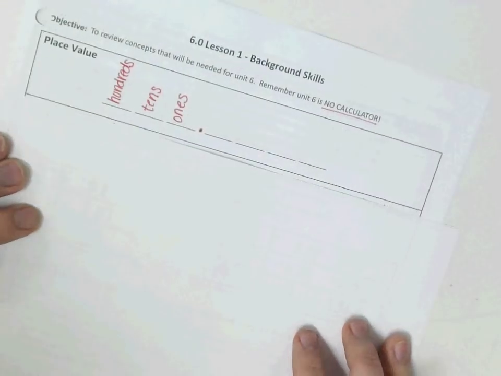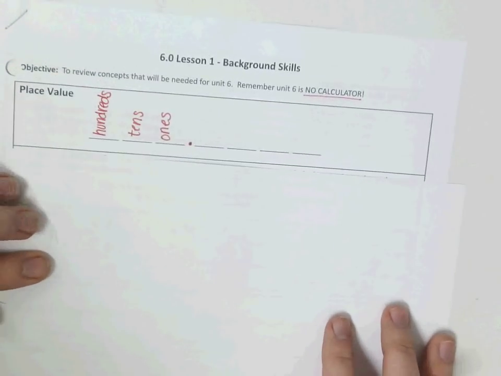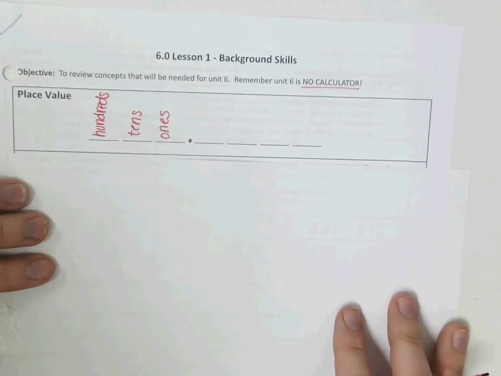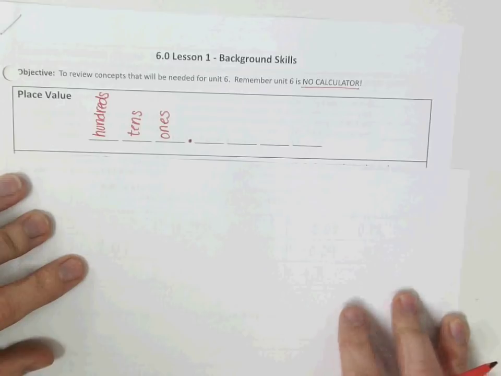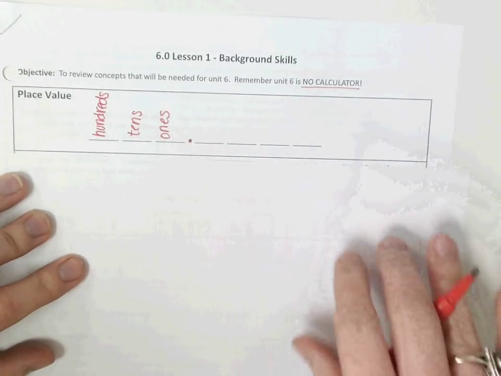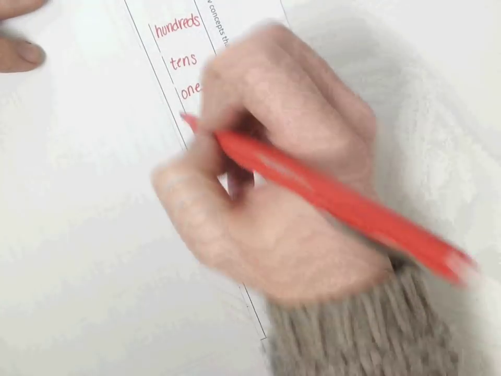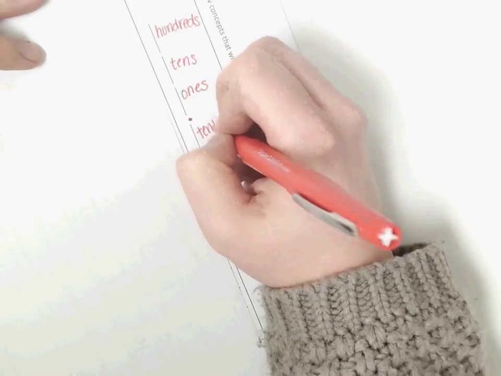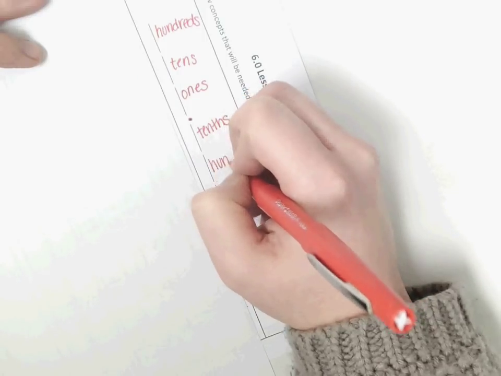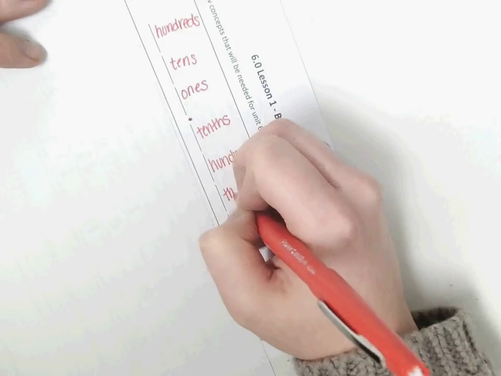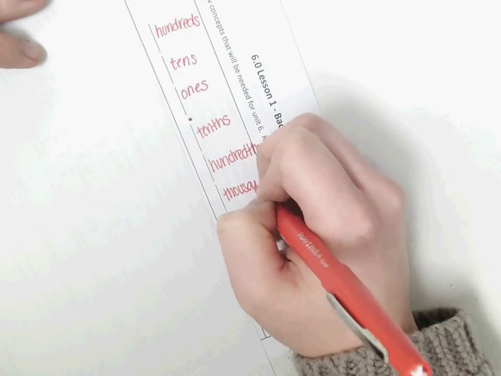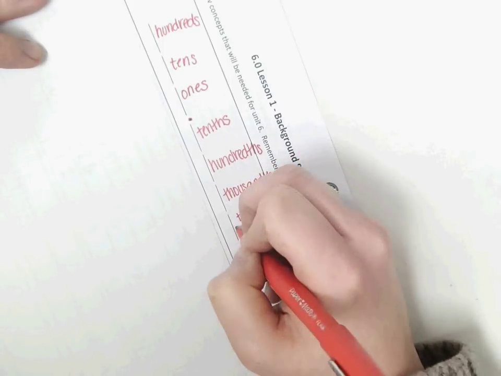But what we really need to look at is the places after the decimal, because these are going to come in handy whenever we are working with fractions later on. So directly after the decimal place, we have our tenths place, then our hundredths place, then the thousandths place, and then the ten-thousandths place.